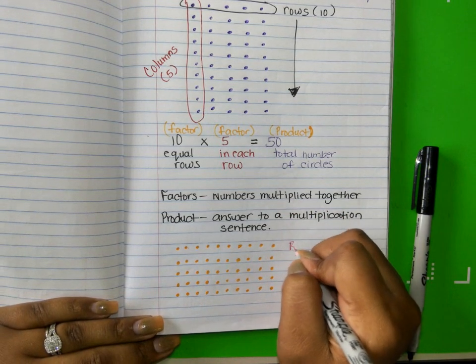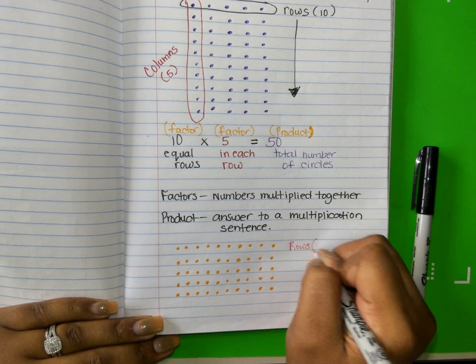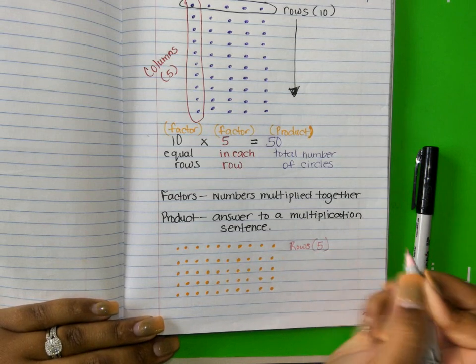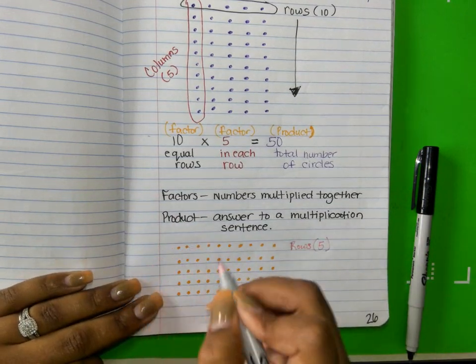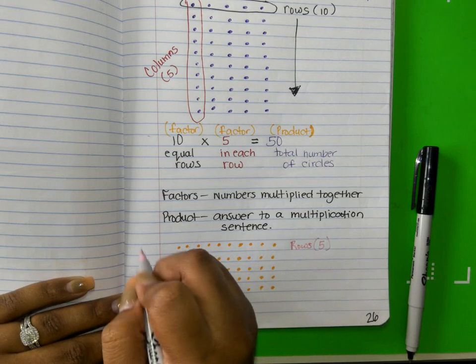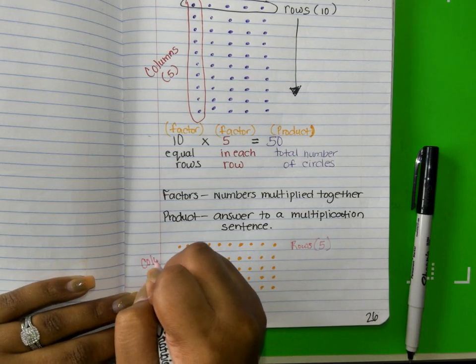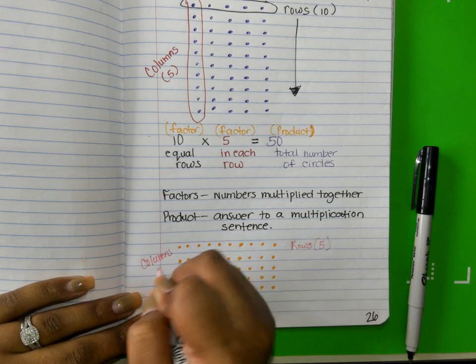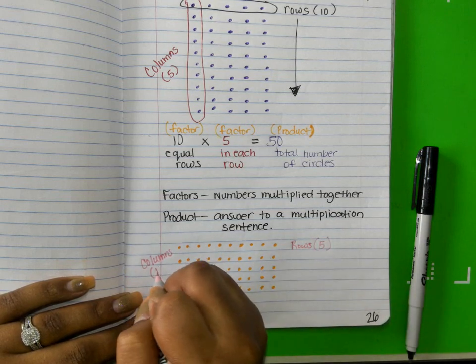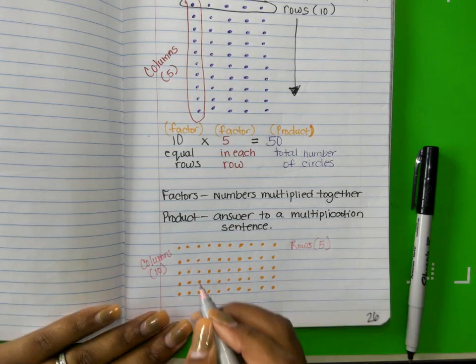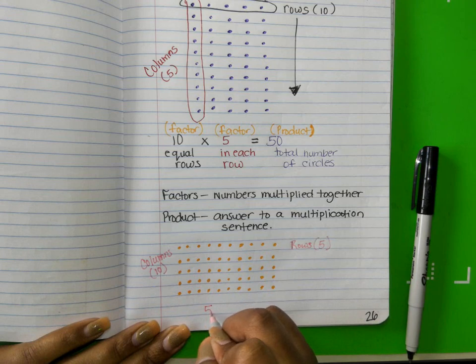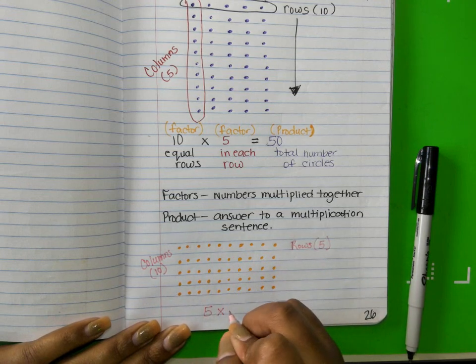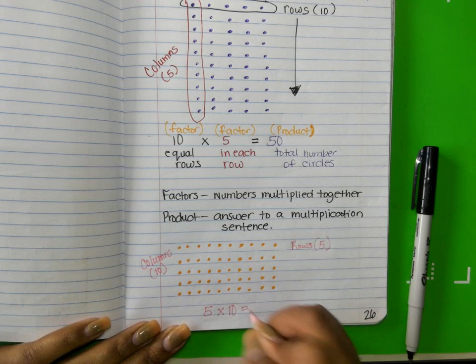Now I see that there are 5 rows and 10 columns, with 10 in each. So I see 5 equal rows, and there are 10 in each row.